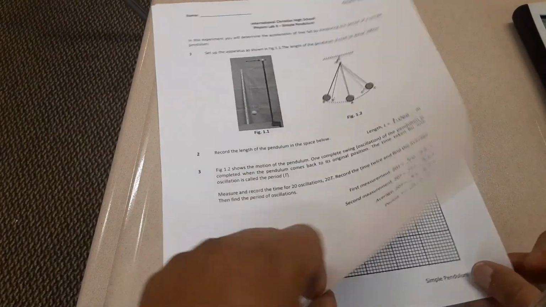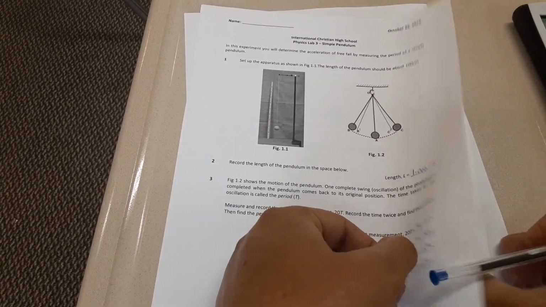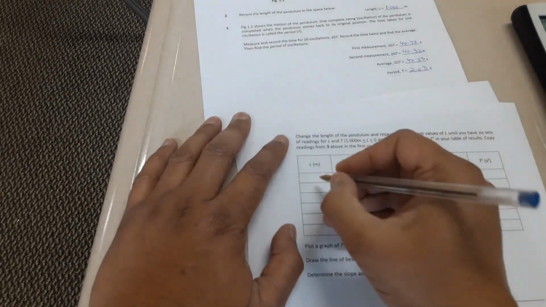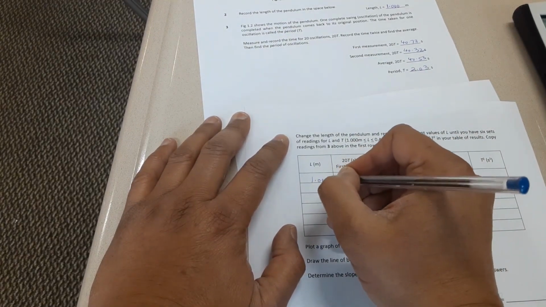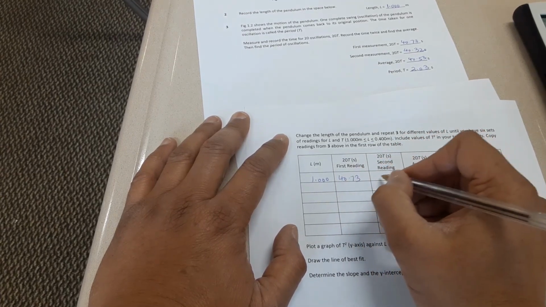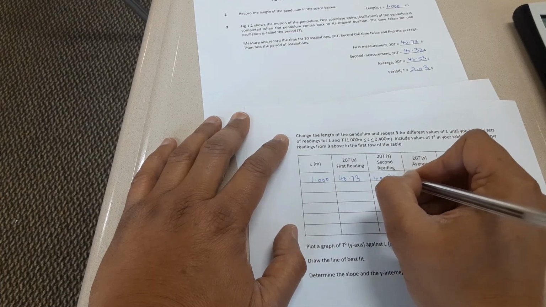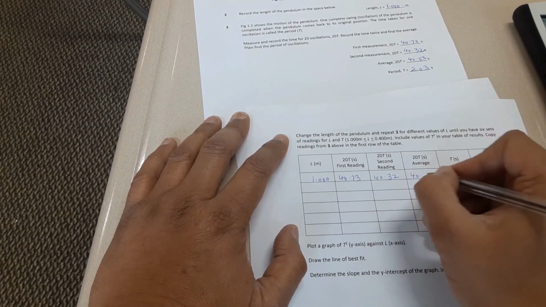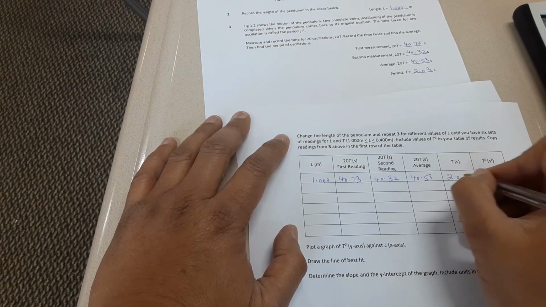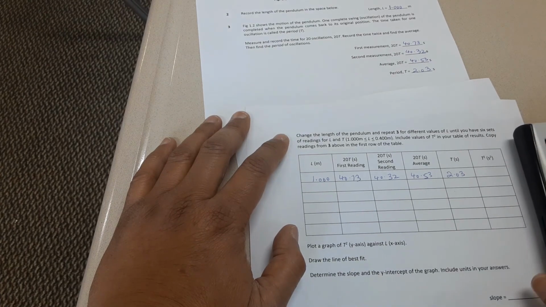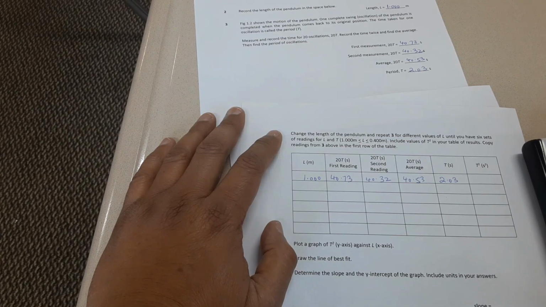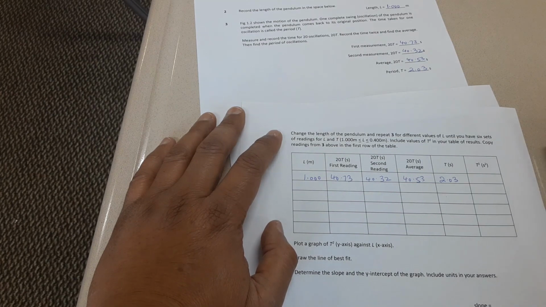On my report, I go to the next page and fill this out in my table. The table starts with length equal to 1.000 meter. The time for 20 oscillations was 40.73 seconds, then 40.32 seconds. Then the average was 40.53 seconds, and then the period was 2.03. I also need to find the square of the time. So 2.03 squared, and the calculator says 4.12.